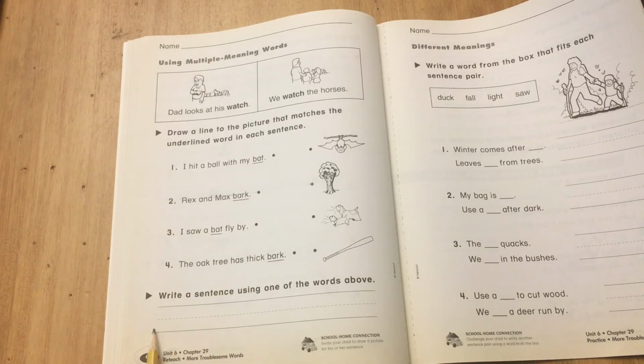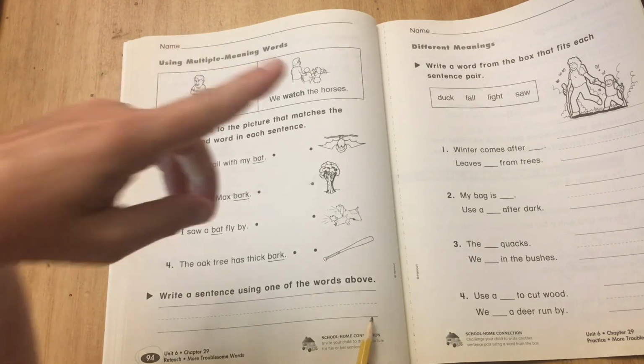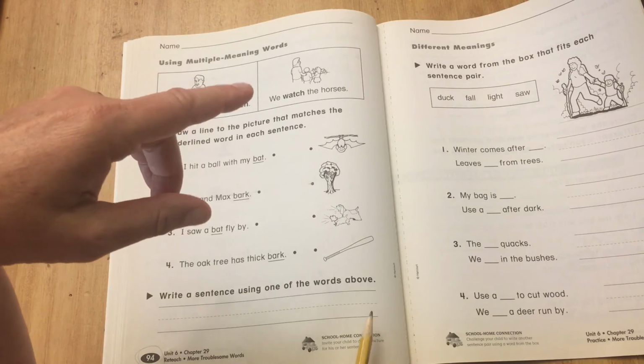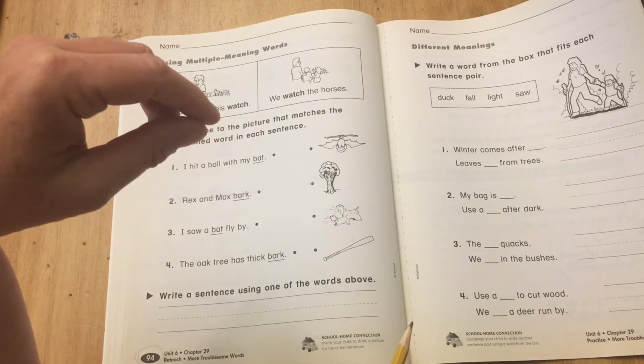Remember, it begins with a capital letter, ends with a punctuation mark. Could be a sentence if you're telling something. Could be an exclamation if it's an emergency or exciting. Or a question mark if you're asking something.